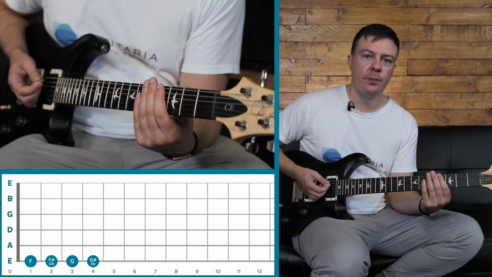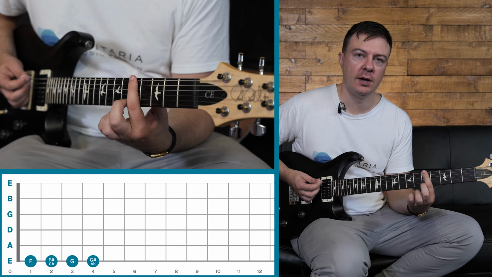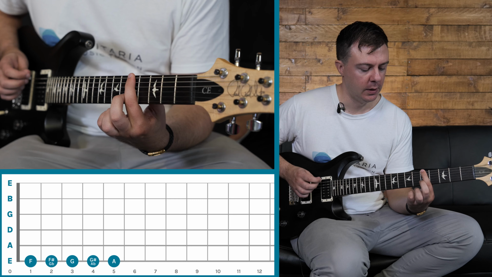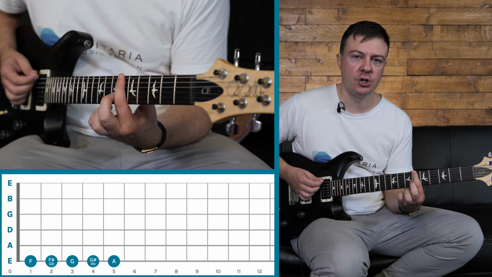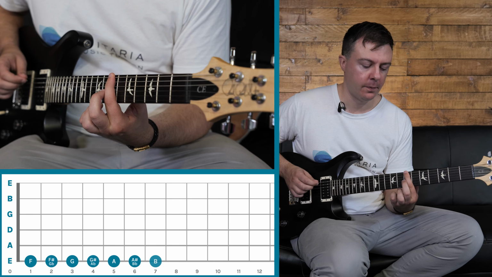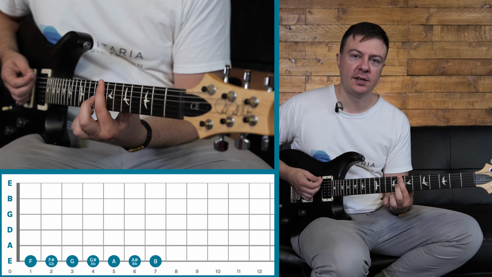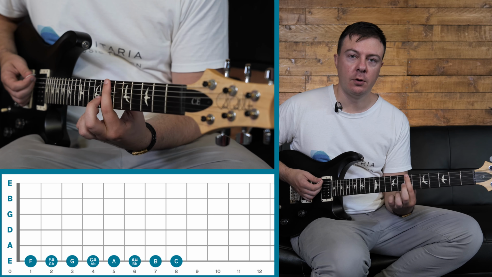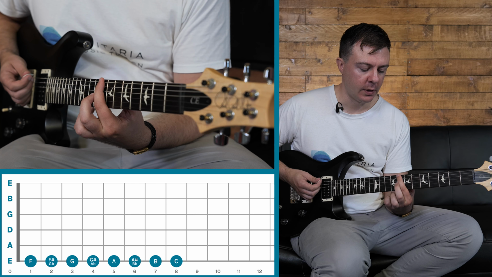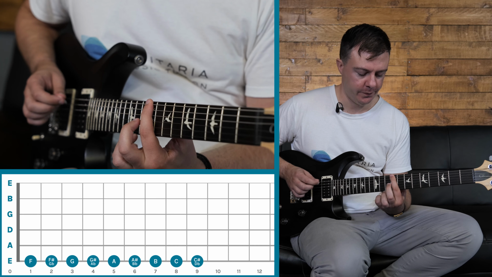Now after G sharp, it goes back to the first letter of the alphabet, which is A. So on the 5th fret, we have A. On the 6th fret, we have A sharp. On the 7th fret, we have B. Then on the 8th fret, we have the next letter in the alphabet, C, because there is no B sharp, remember. So after C, on the 9th fret, we have C sharp.